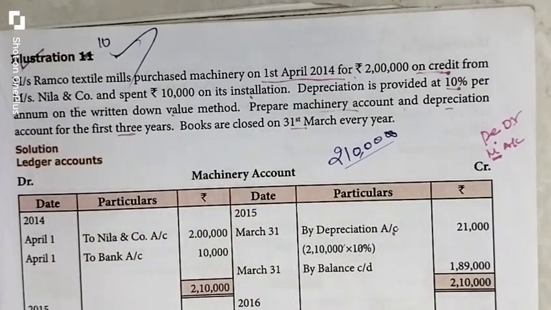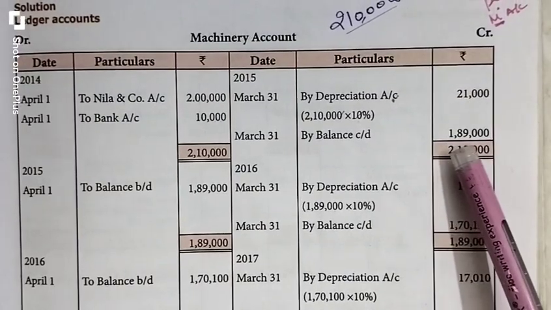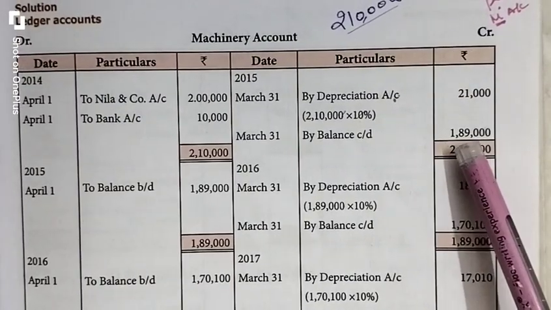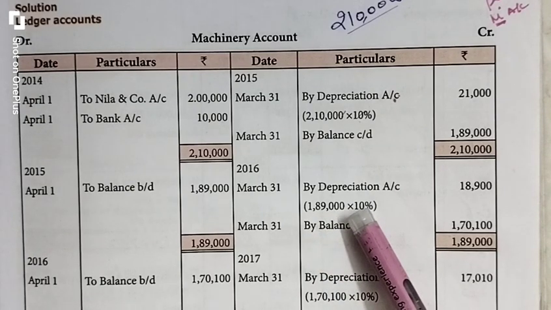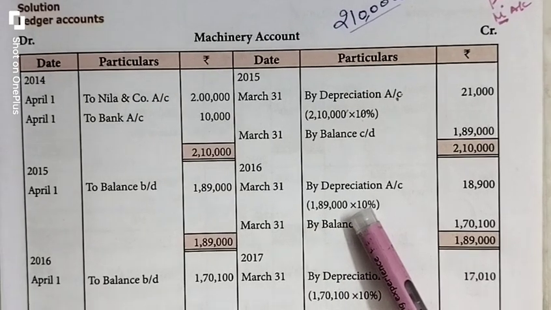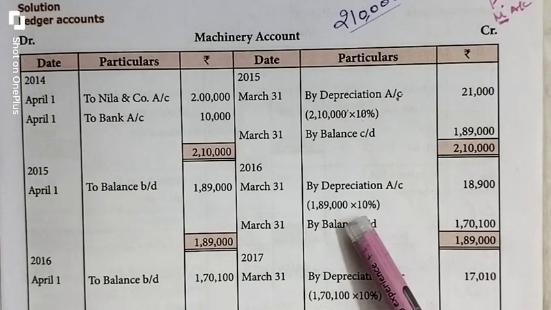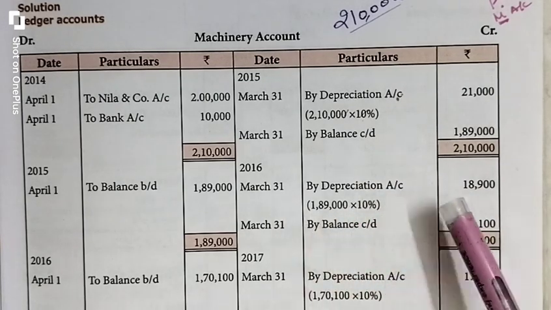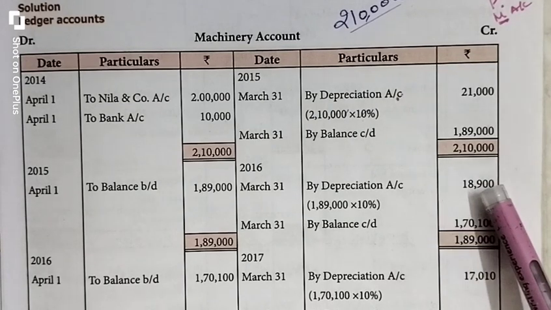After subtracting the depreciation value, you will get 1,89,000. From the 1,89,000, you have to find the depreciation for the second year. So 1,89,000 into 10%, zero cancel, you will get 18,900. This is the second year depreciation value.